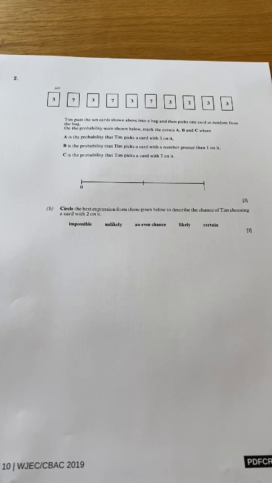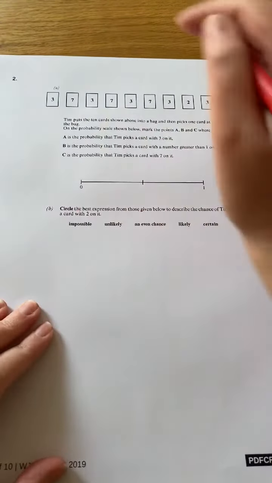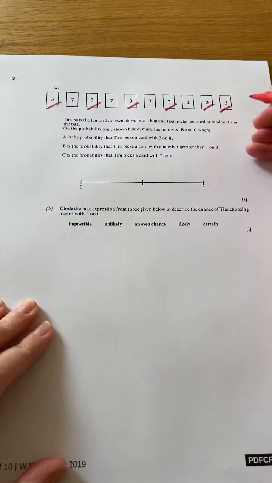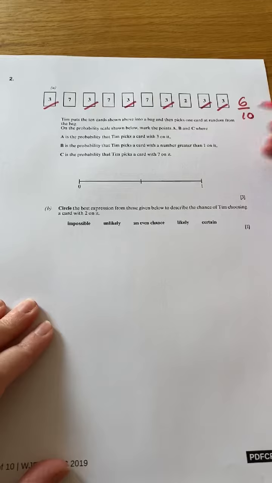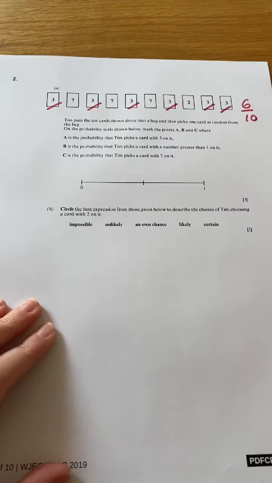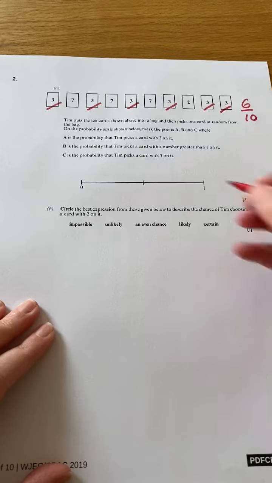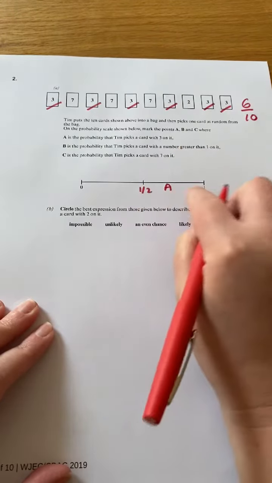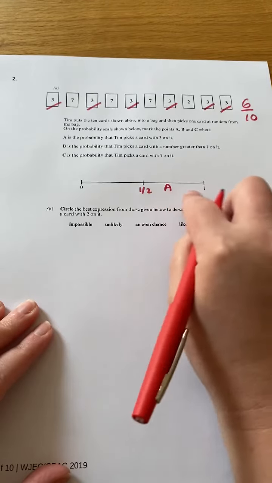So you're given some cards, a list of 10 cards with different numbers on them. A is the probability that Tim picks a 3. So you're having a look up here: how many 3s have I got? 1, 2, 3, 4, 5, 6. That's 6 out of those 10 cards with a 3 on it. So that tells you it's over halfway. Halfway would be 5 out of 10. So A is going to have to be somewhere between the halfway point, which is there, and 1, which is certain. So it's anywhere on that part of the scale.